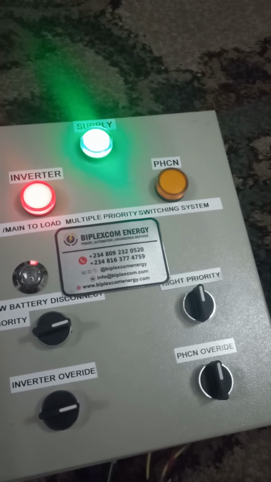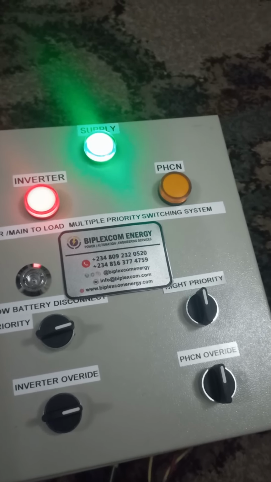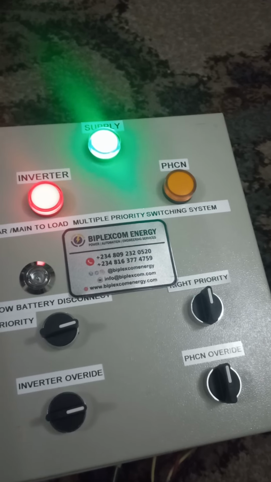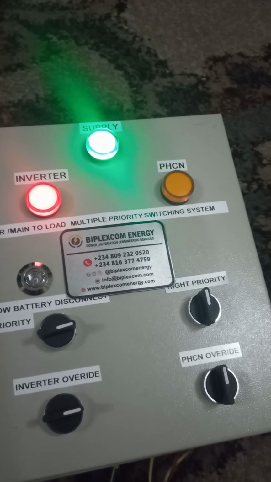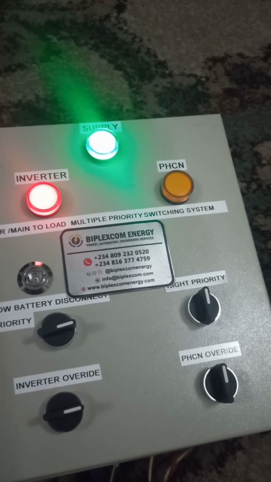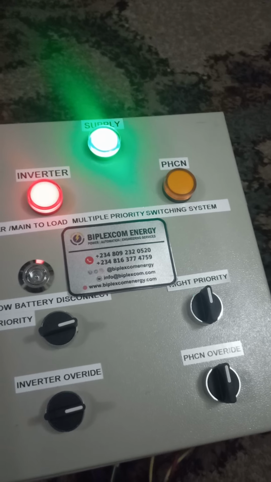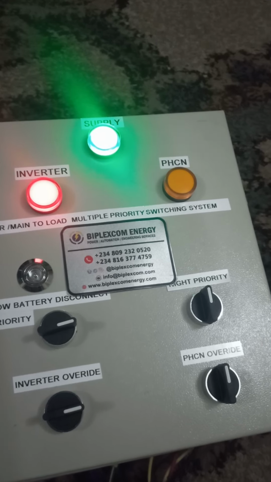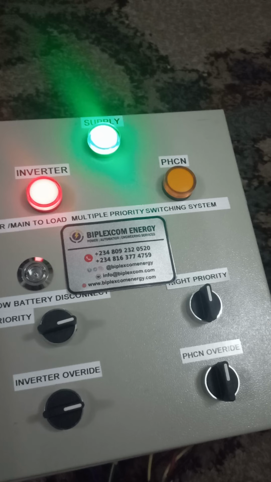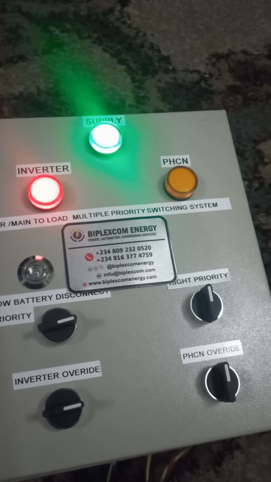And then if there's no light at night, it stays off and remains on PHCN until the priority now says it's morning, so you can switch back to inverter. So we're saving on electricity tariff, and then we're utilizing the inverter and we're not impacting on the batteries.